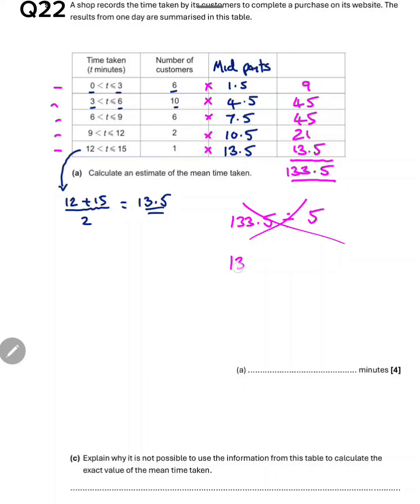When you're calculating the mean, you add things together. That's what this step is trying to achieve. And then you divide by how many people or how many things there are, not how many rows in a table. If you add all these numbers together, you will see there are 25 people. That is what you divide by. How many people, not how many rows. And you get 5.34 seconds. Makes sense between 0 and 15.